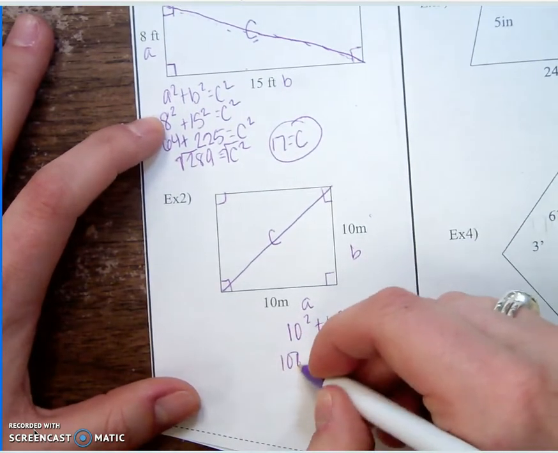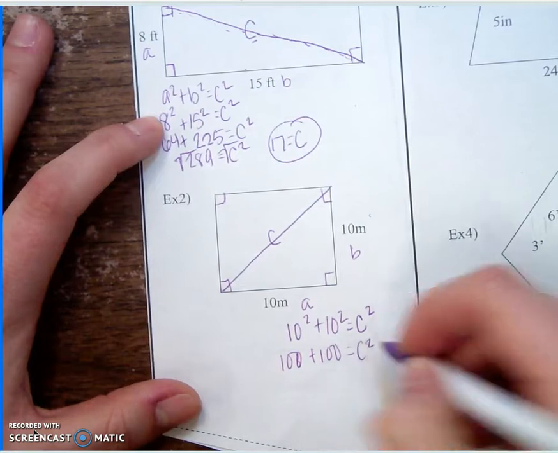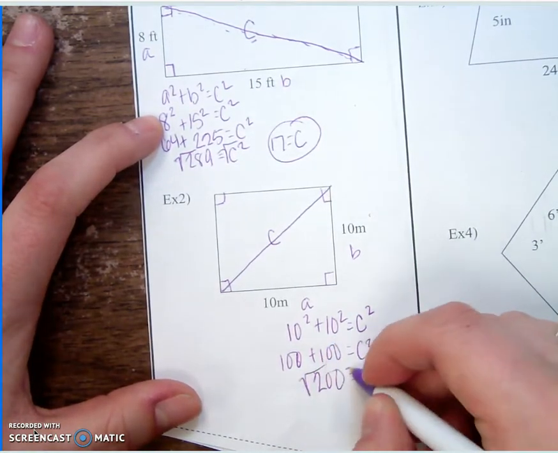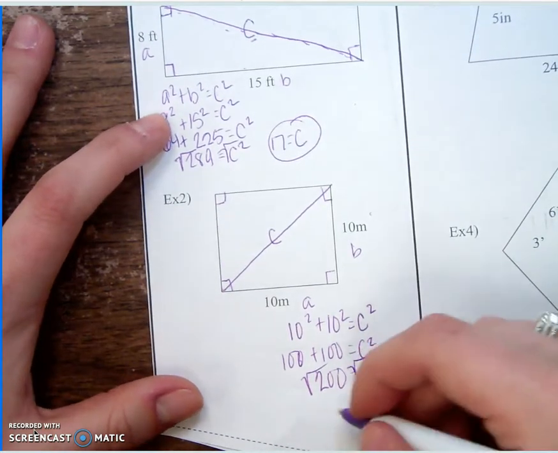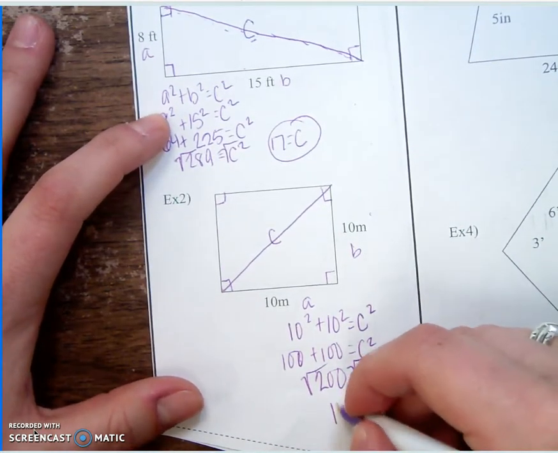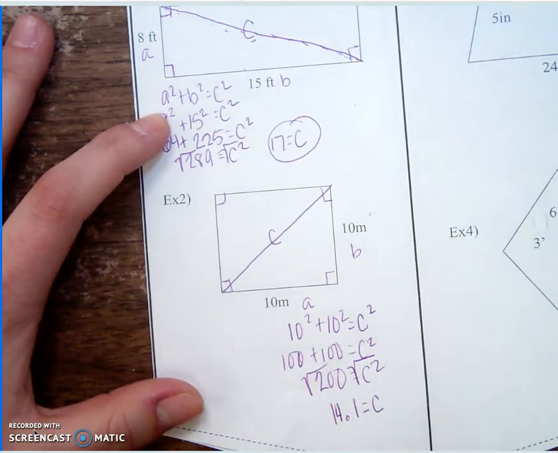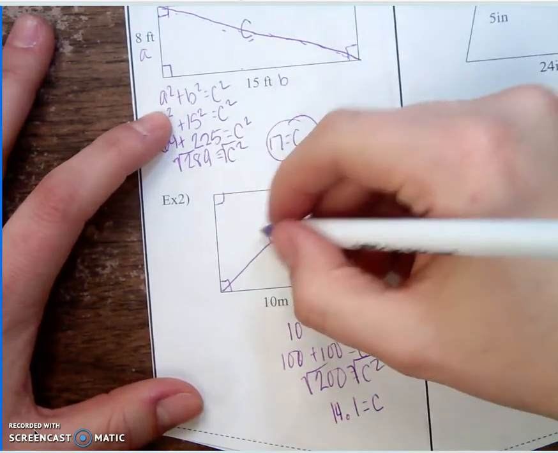100 plus 100. So 200 equals c squared. Don't forget to square root it. The square root of 200 is approximately 14.1.